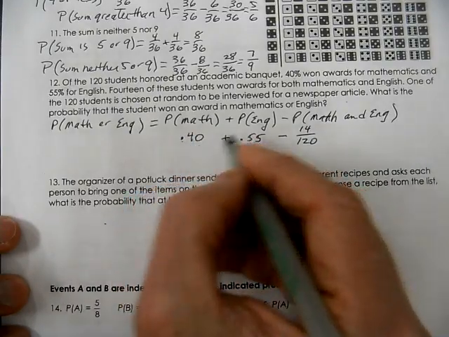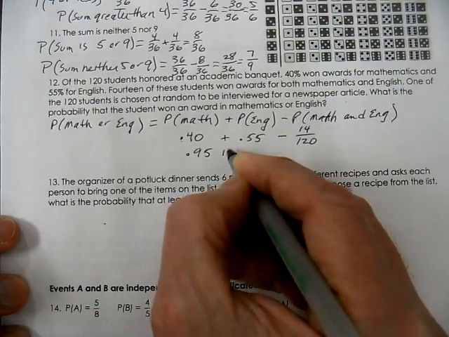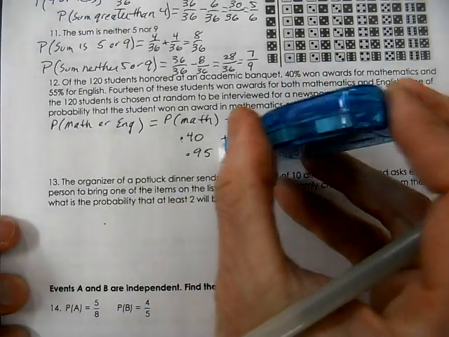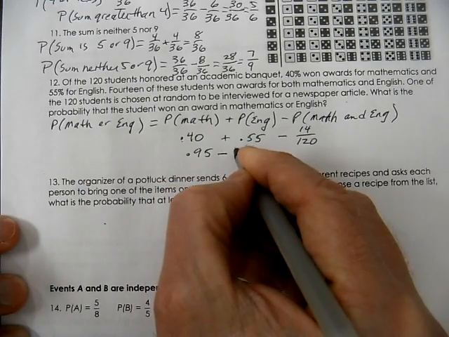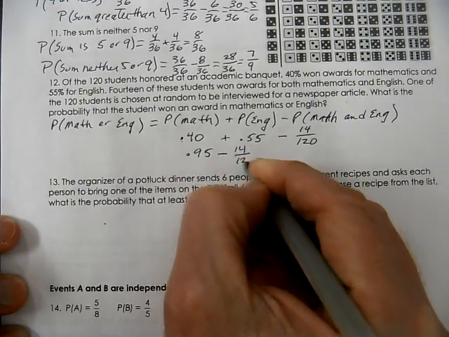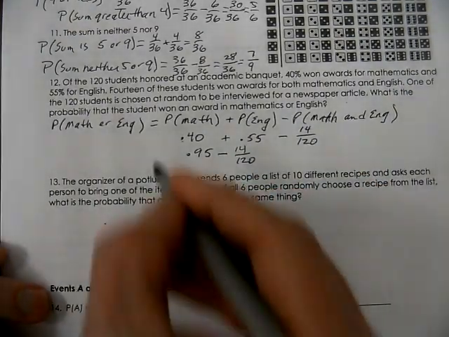So this is 0.95. Minus our 14 out of 120. Showing our work.